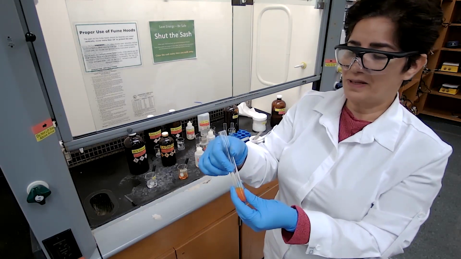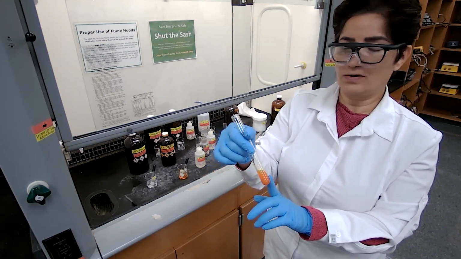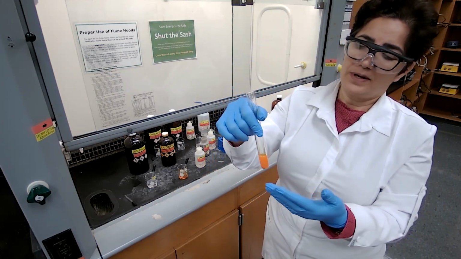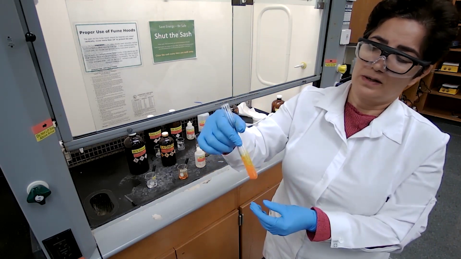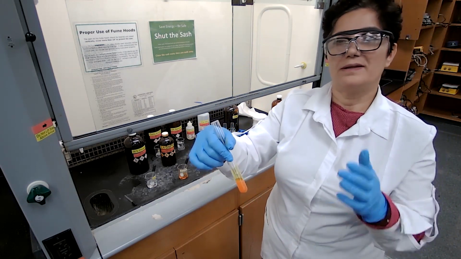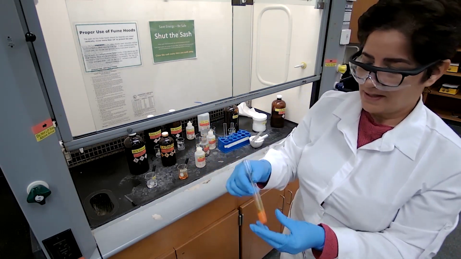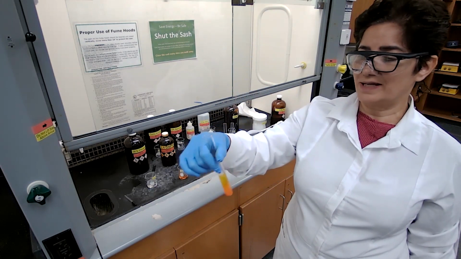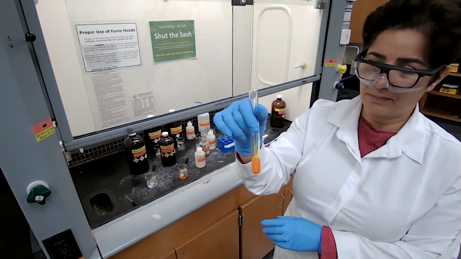So we are going to filter this, recrystallize, and then dry the sample and measure the melting point. Then, based on the matching melting point, we can identify our ketone. And that was basically the last step. So we're getting ready to do the vacuum filtration for this sample.